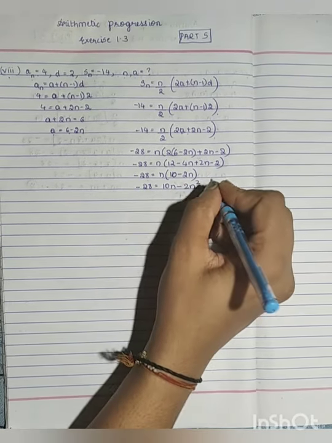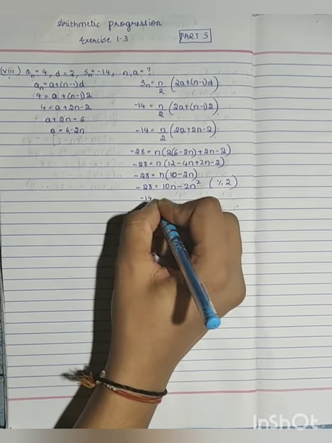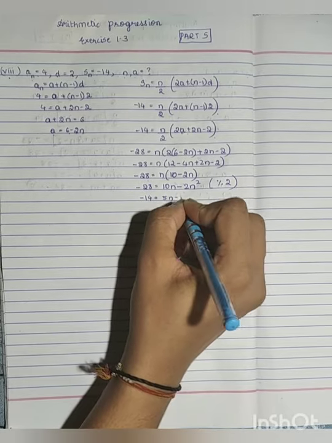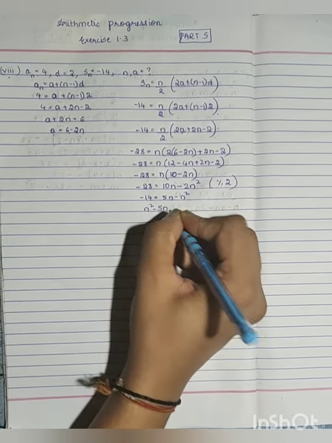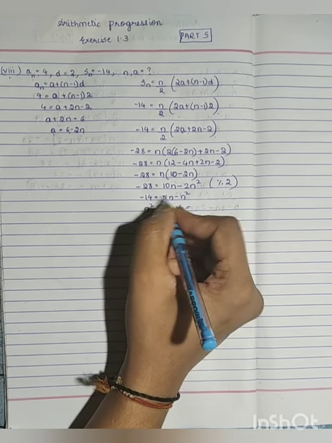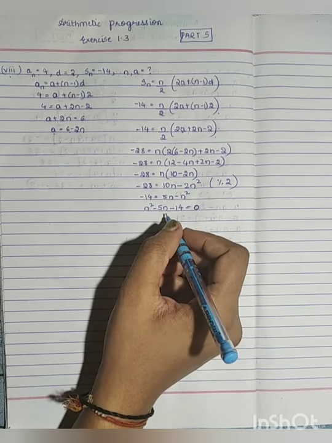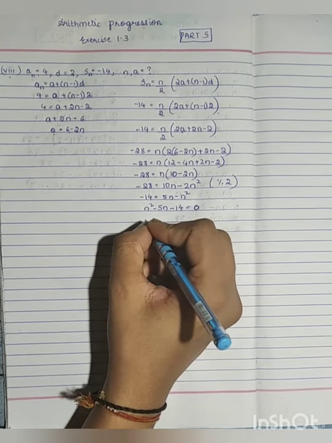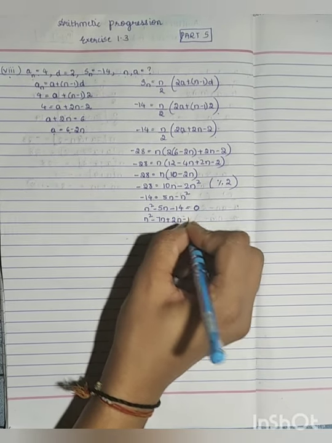We will simplify the whole equation so that it becomes n square minus 5n minus 14 is equal to 0. So now let us solve the equation, that is n square minus 7n plus 2n minus 14 is equal to 0.